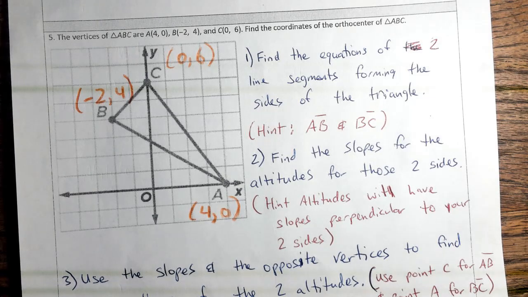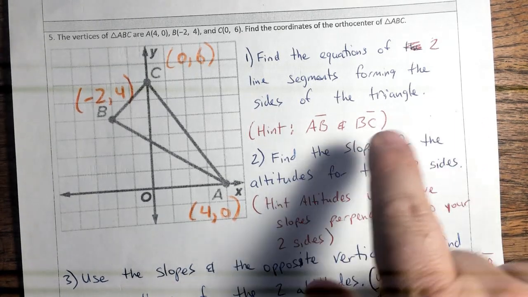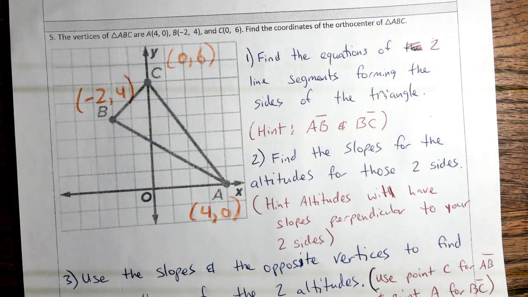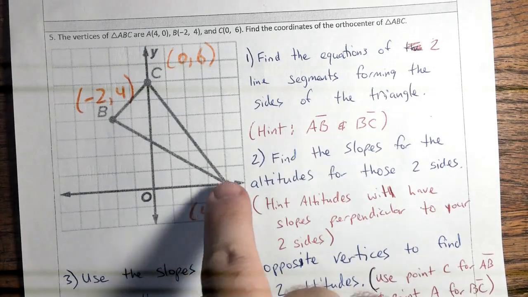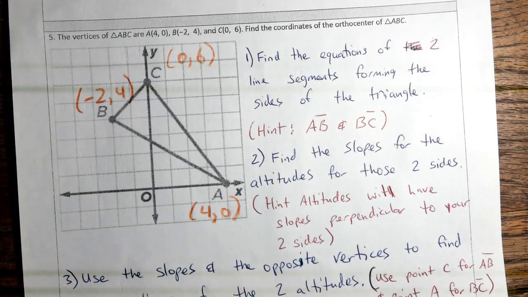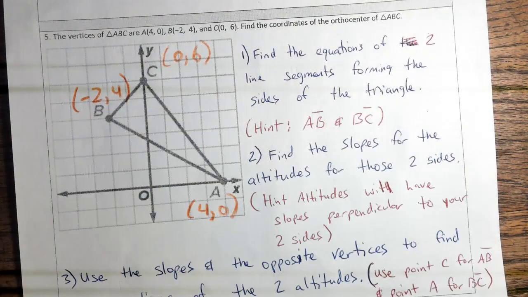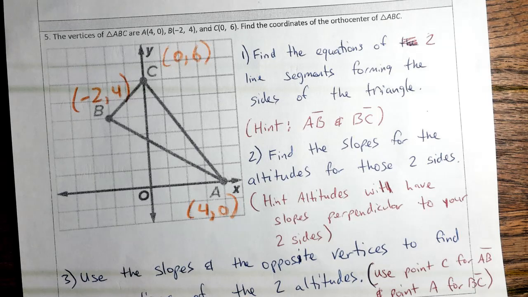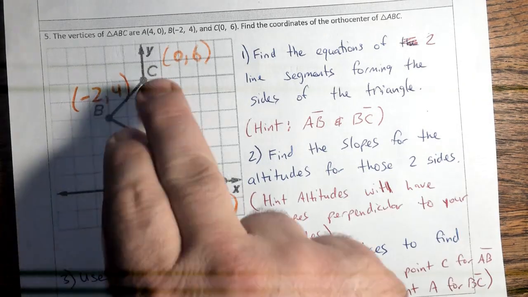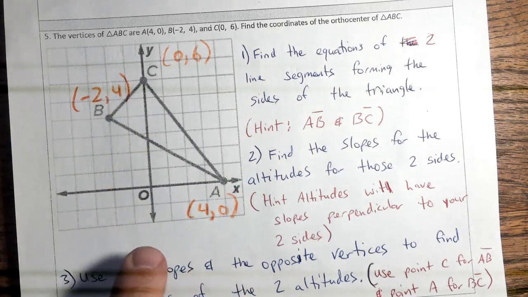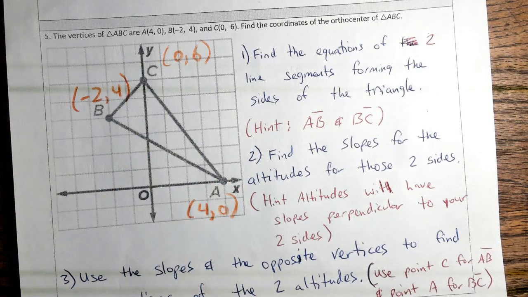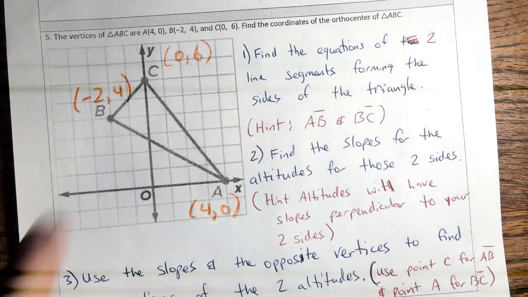So the first step, you're going to find the equation of two of the line segments forming the sides of the triangle. My hint here is just say AB and BC, but you can use any two of the three. Because two altitudes intersect, the third has to intersect the same point. So you're going to get the equations of two of these. Let's say you get AB. You're going to get the slope, and then you're going to get the y-intercept. Get the equation for these two line segments.